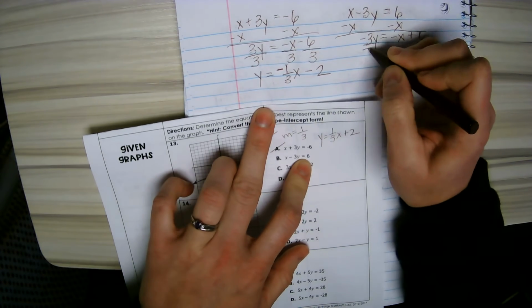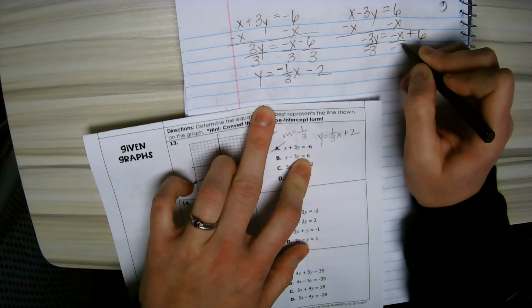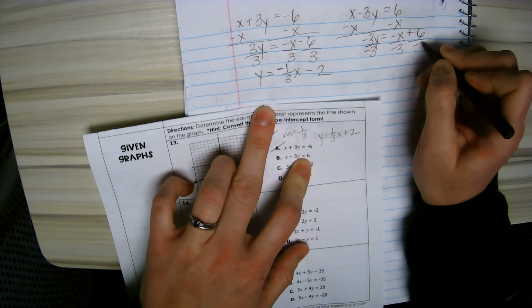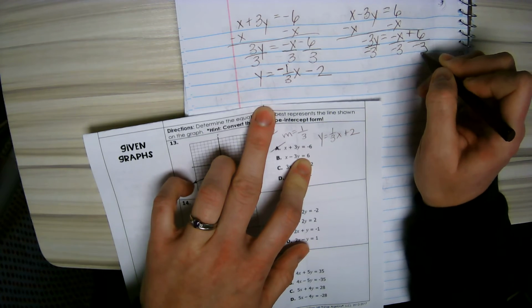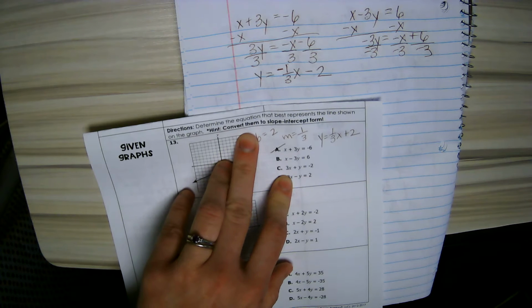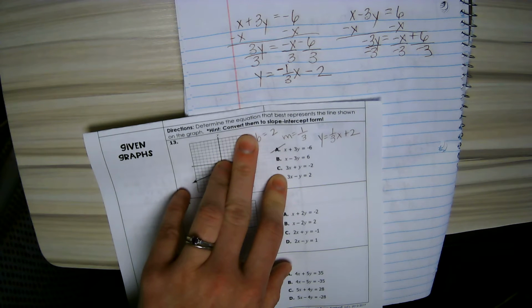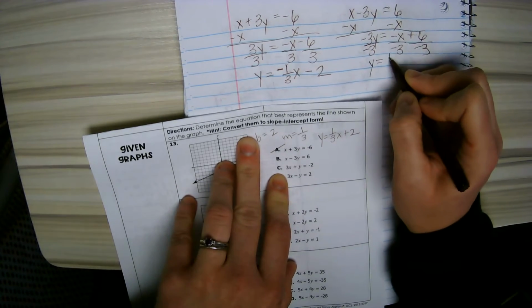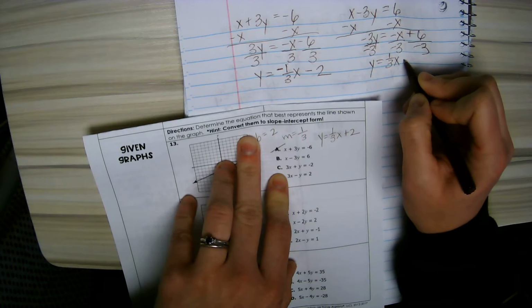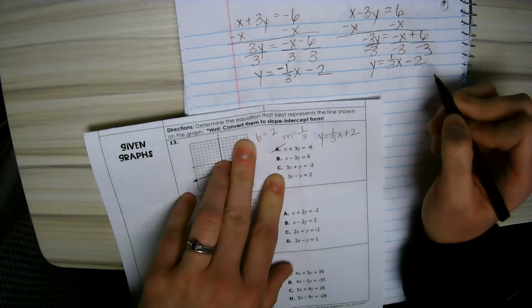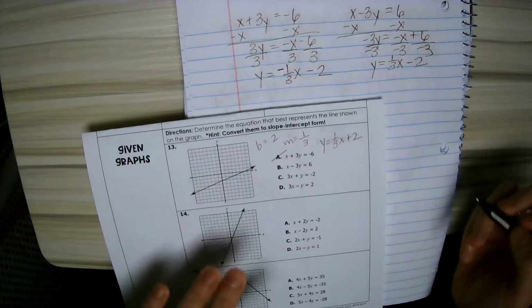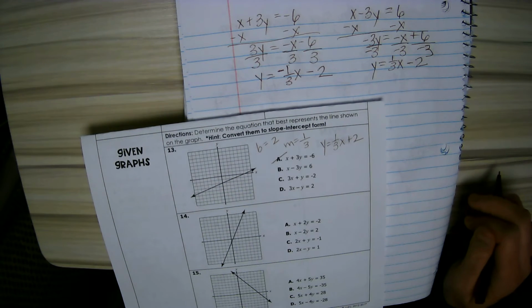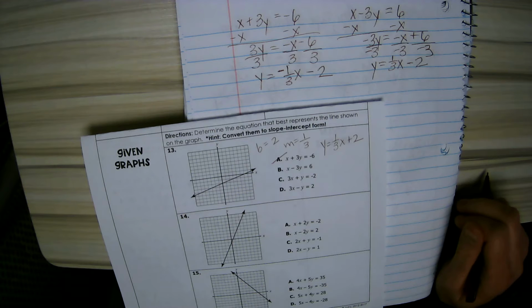Then we have to get rid of this -3, so we're going to divide everything by -3. Well, y equals 1/3 x minus 2, right? Because we had to divide by -3. Oh my gracious, we're so close and yet so far at the same time.